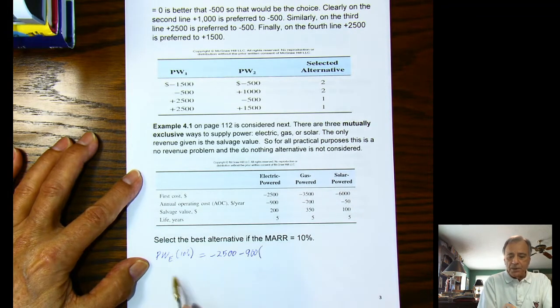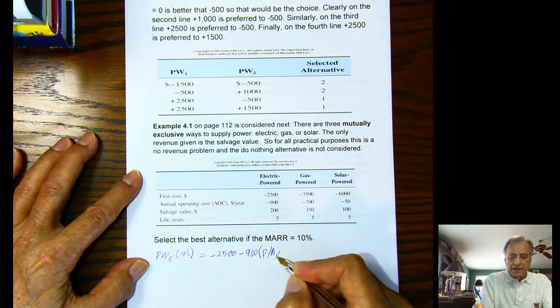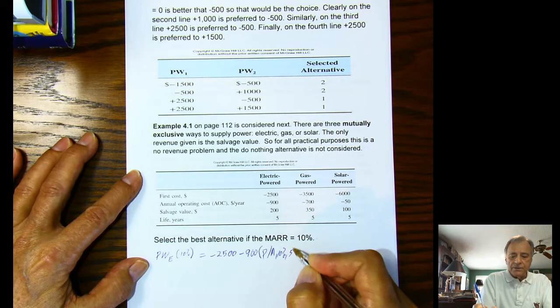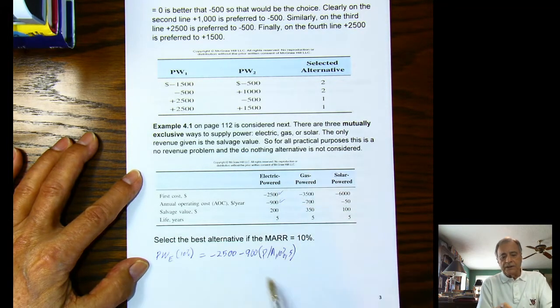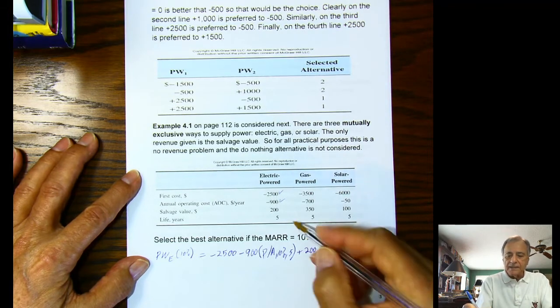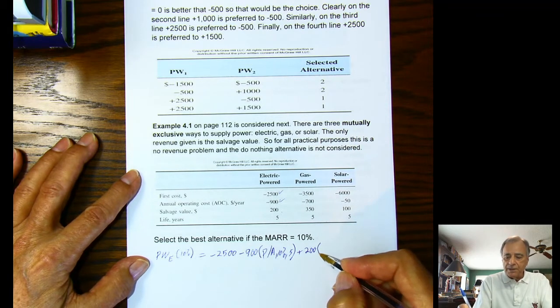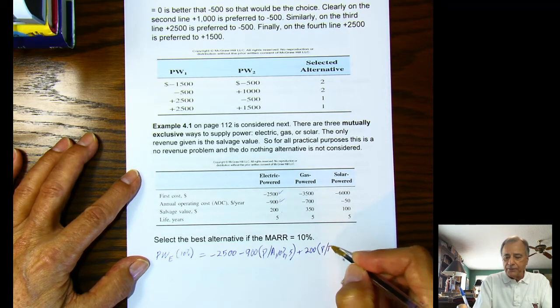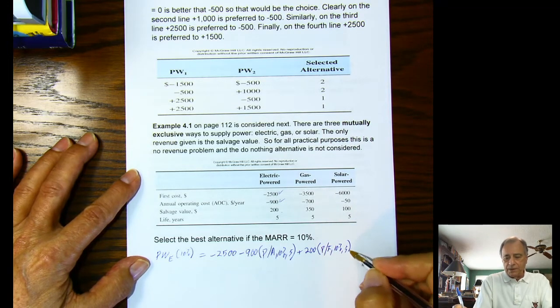And if I want the present worth, I'm going to get P given A, 10% for 5 years. So I've accounted for that. The only other thing is that there's a salvage value of $200. And so we'll put the 200 out here, and that is a single payment at time 5. So that's going to be P given F at 10% for 5 years, and we would get some number.